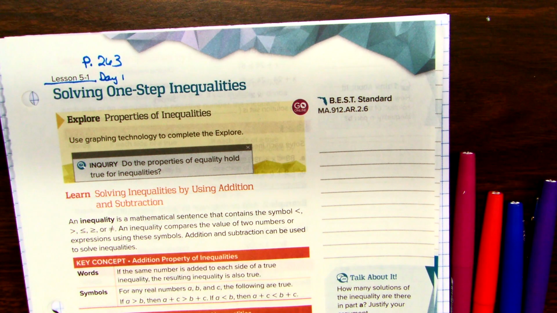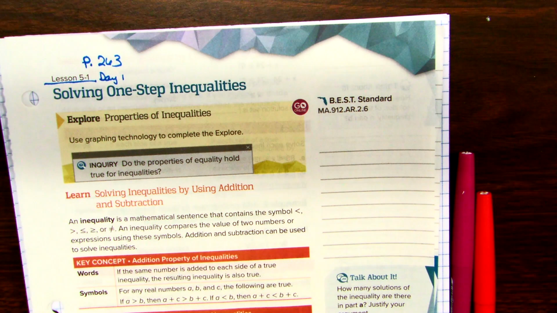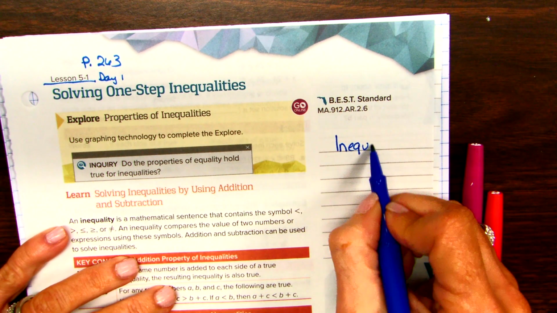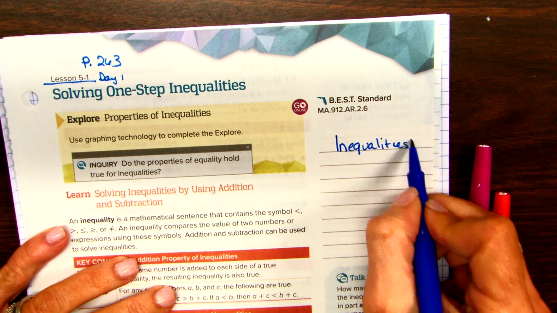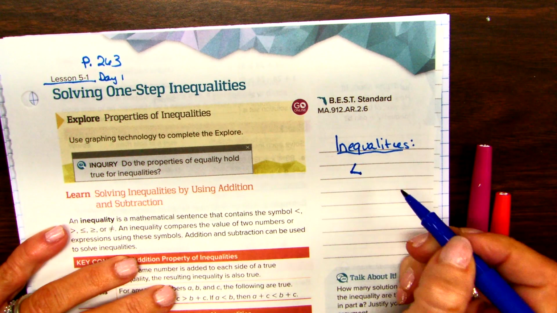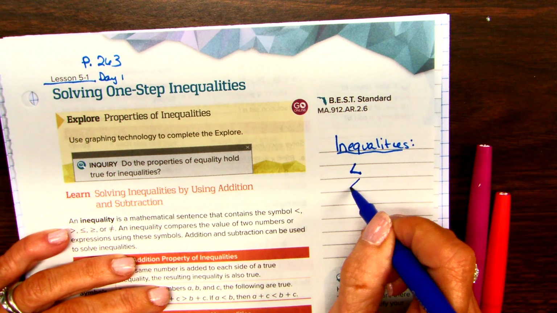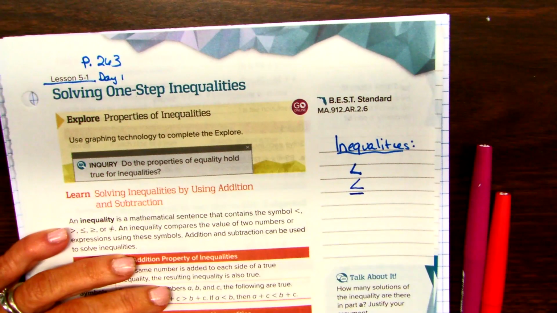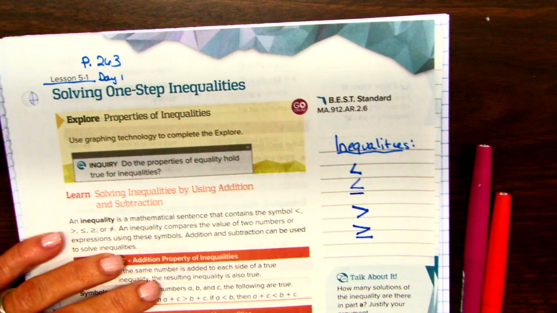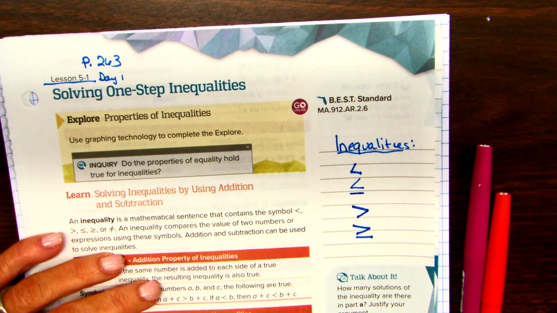So what we've been working with are something called equations, and that's because they have an equal sign in them. Inequalities are these symbols right here, okay? So these are the symbols that we call inequalities. Okay, we have this one, we have this one, we have this one, and we have this one. Okay, so what are the differences here?